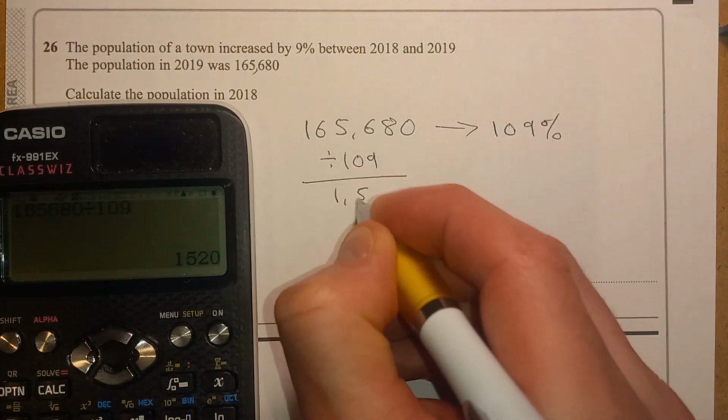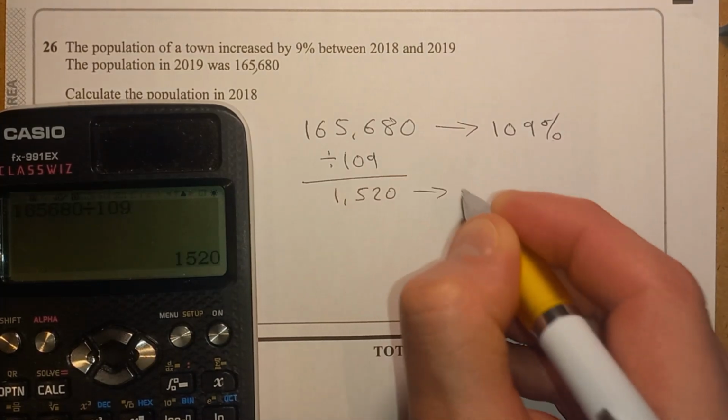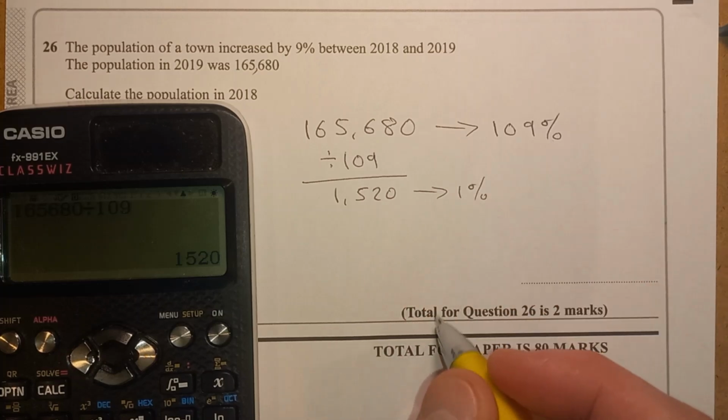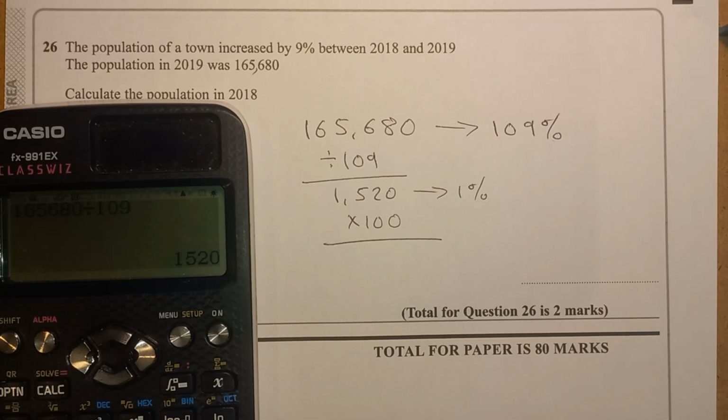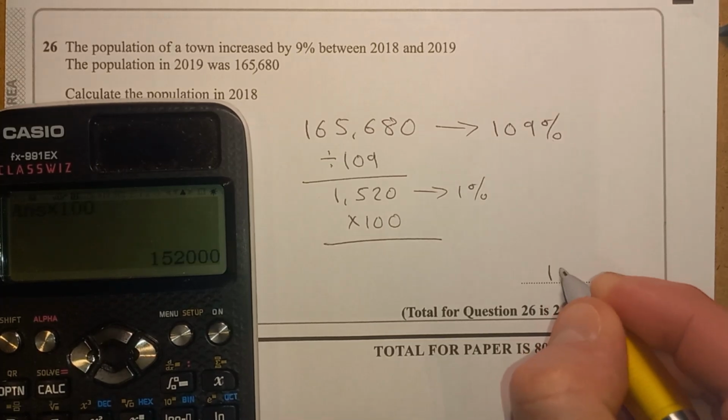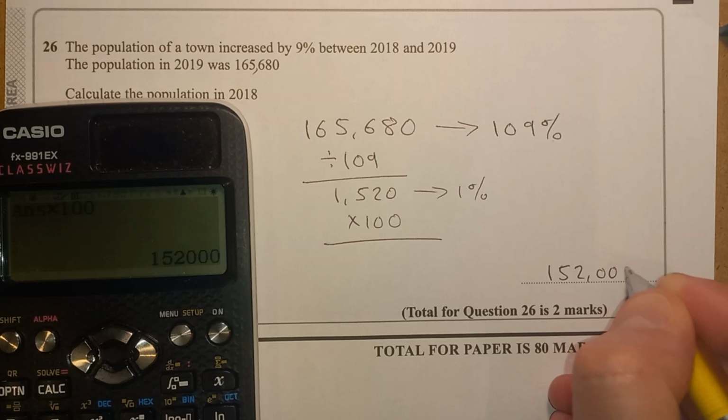So we get 1,520. That's 1%. So we want 100%, so we just multiply by 100. And we get 152,000.